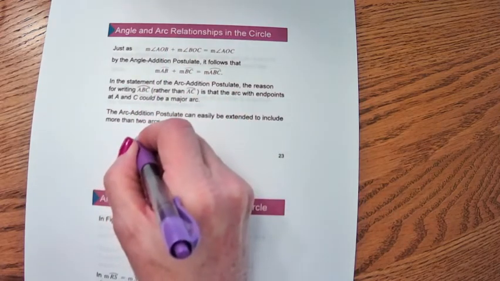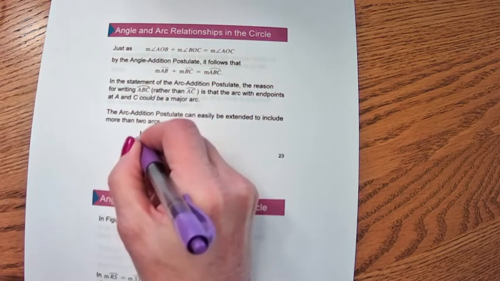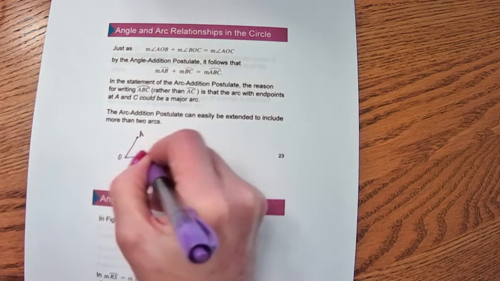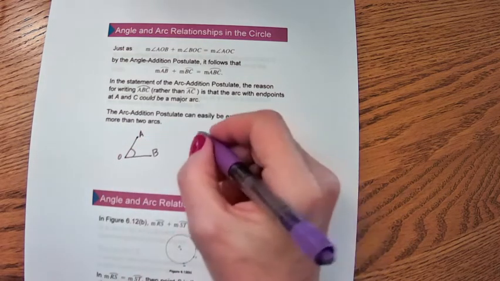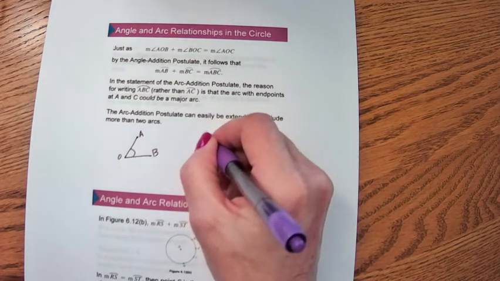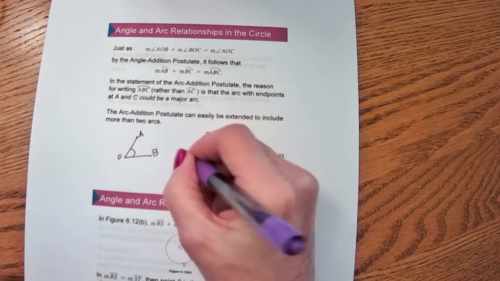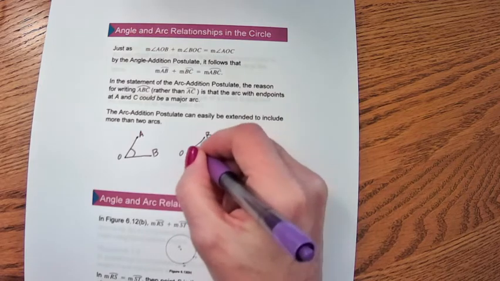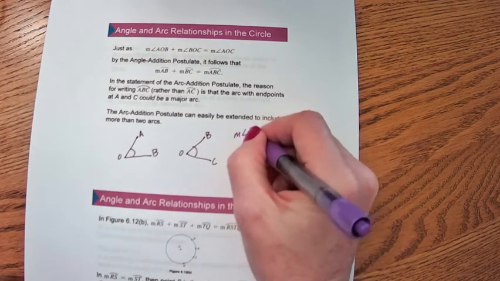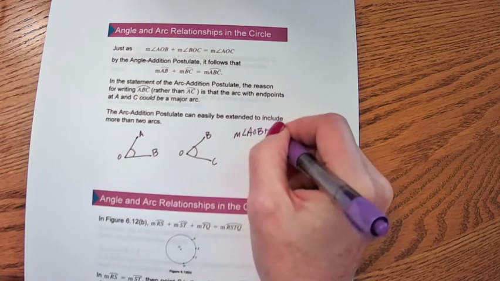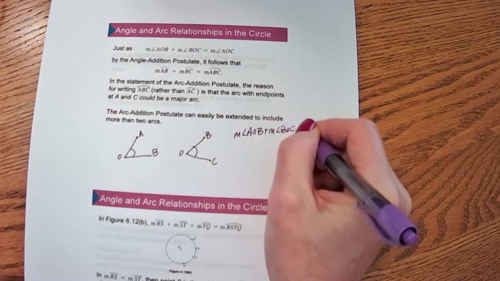Just like if I have A, O, B, and I have that angle, and I have B, O, C, I can add angles, the measure of angle AOB plus the measure of angle BOC.